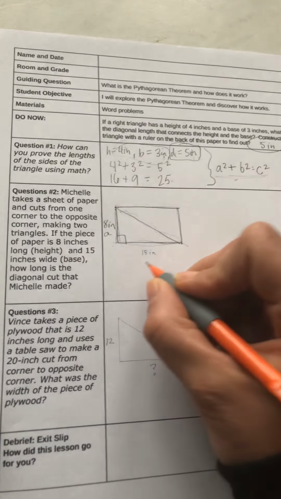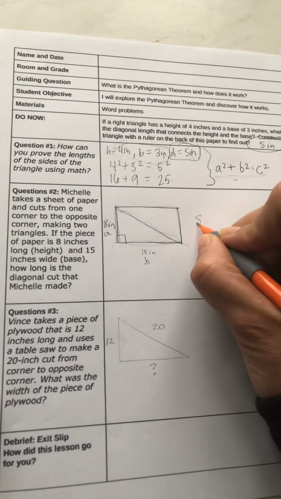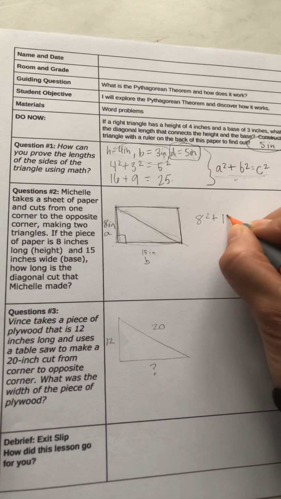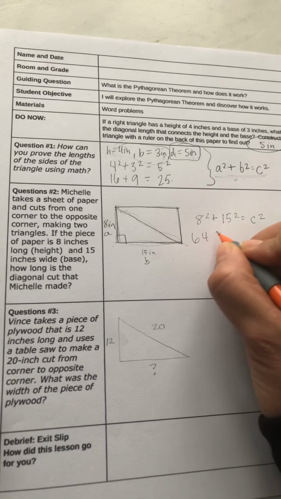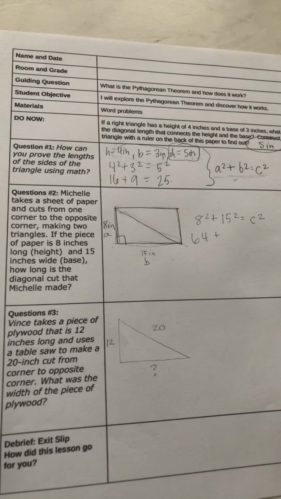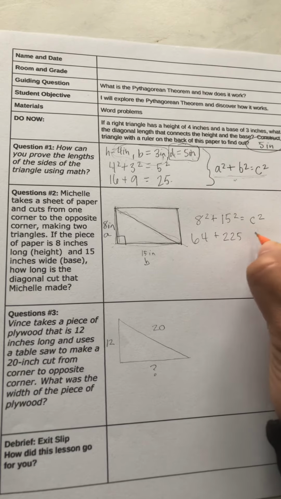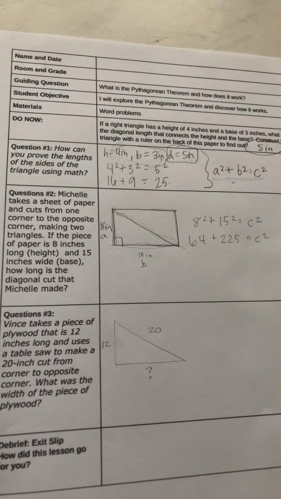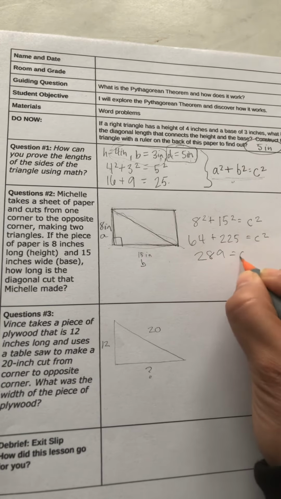Having the height be A, the base be B. So now we've got 8 squared plus 15 squared equals C squared. So 8 squared is 64. 15 squared, what is that? 225. So 64 plus 225 equals 289 equals C squared.